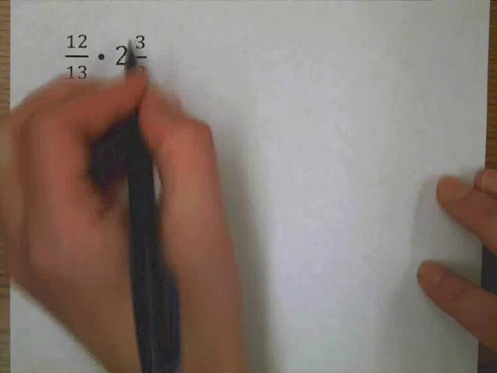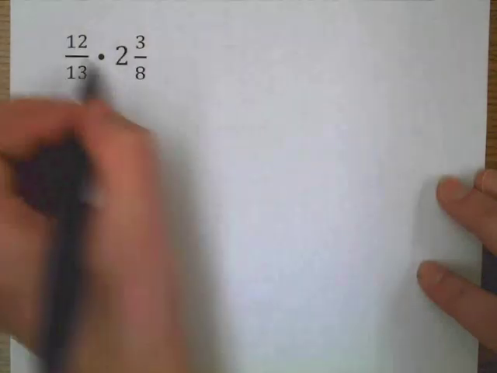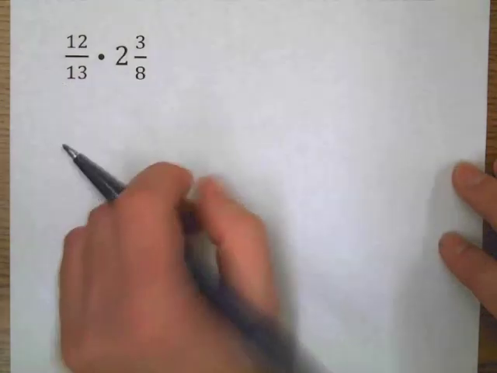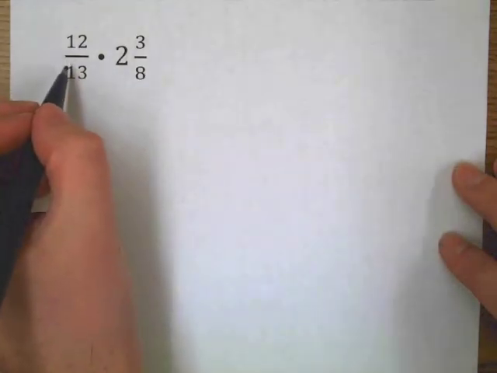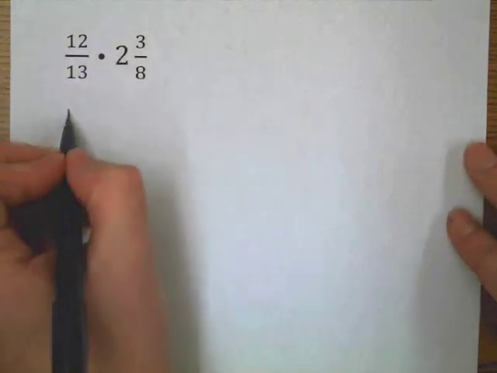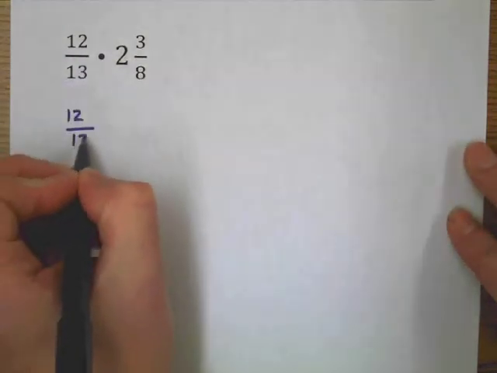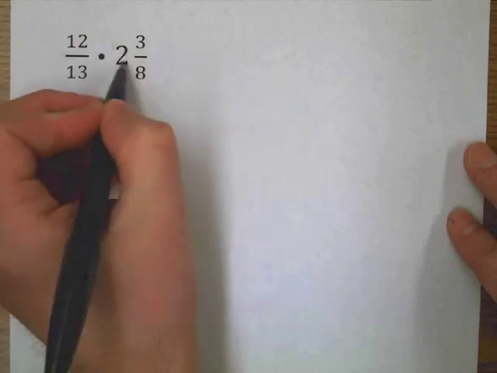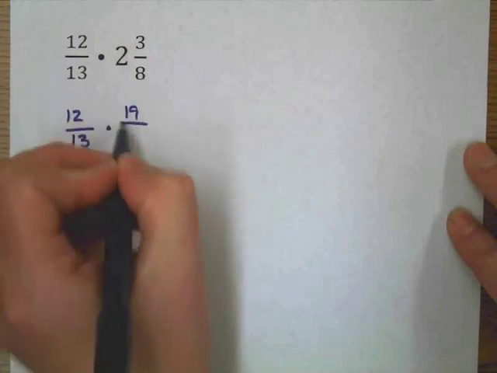12/13 times 2 3/8. So I'm taking a fraction of this, so I should end up with something a little bit smaller than this, but not a lot because 12/13 is pretty close to 1. So just a little bit smaller than this. So 12/13. I'm going to think of 2 3/8 as 19/8.